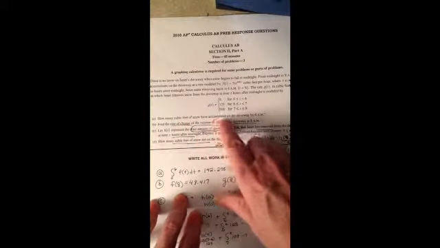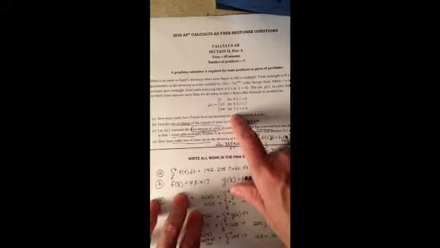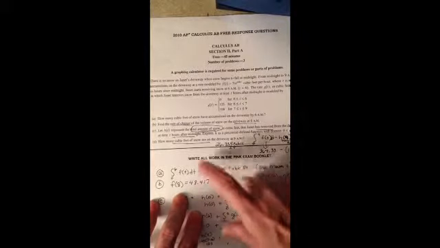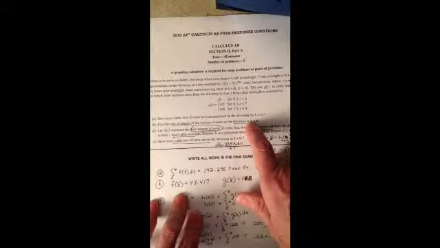So part A says how many cubic feet of snow have accumulated at the driveway by 6 a.m. So this is an accumulation, so it's an integral. So you're going to go 0, 6, f of t, use math 9, and you're going to get 142.275 cubic feet.